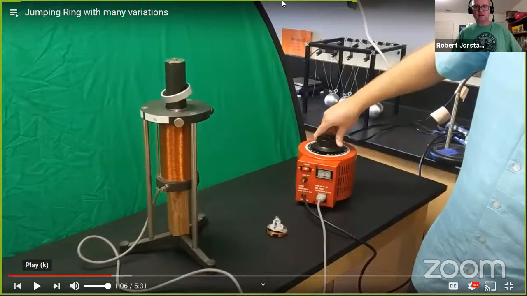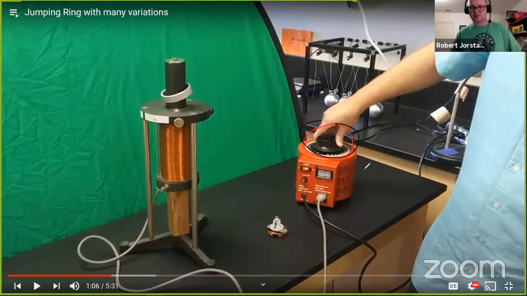Okay, so now what I'm doing here is I'm turning up the voltage. Whoops, you can't see that at all. I'm going to take this voltage and turn it from 0 up to about 20 volts AC. More on that in a minute. And what we see here is a piece of aluminum. The idea here is when I turn the voltage on, there's a large magnetic flux through the aluminum ring.